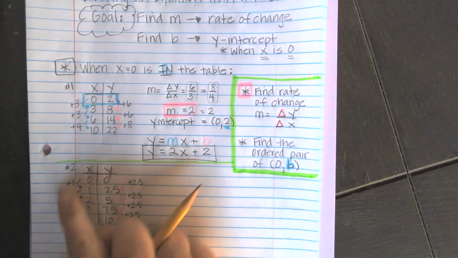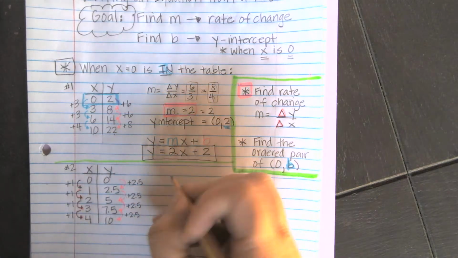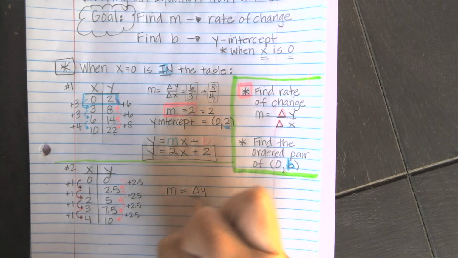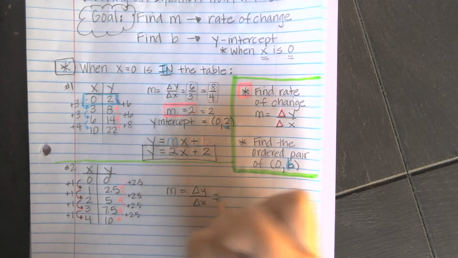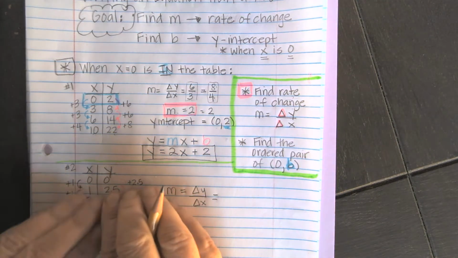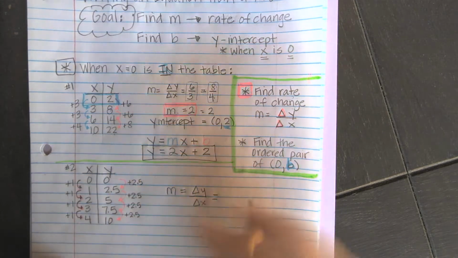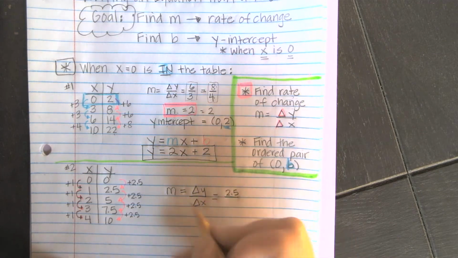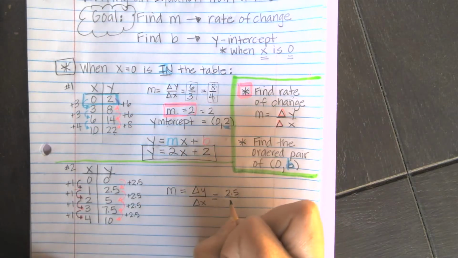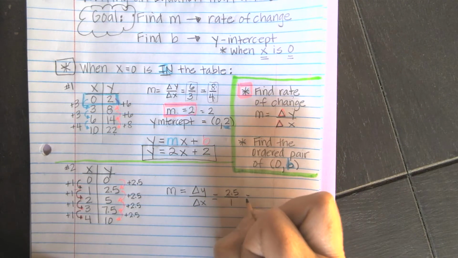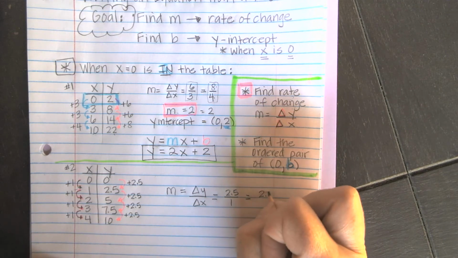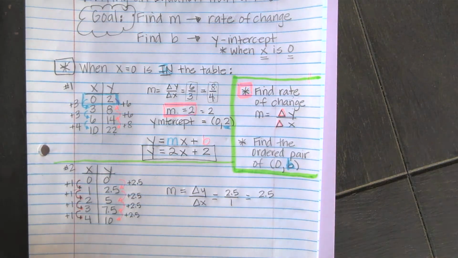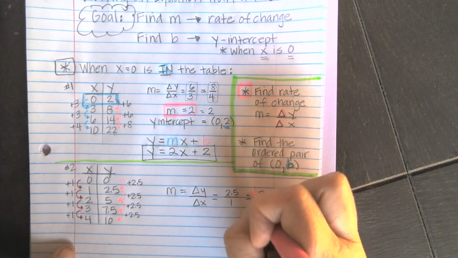Okay, so now that we know what's happening in the table, let's switch it over to our equation. Remember that m is the change in y over the change in x. My change in y for one of my coordinates, one set of my ordered pairs, is 2.5. My change in x is 1. So we simplify this as mathematicians to be 2.5. Let's just leave that there. So m is 2.5.